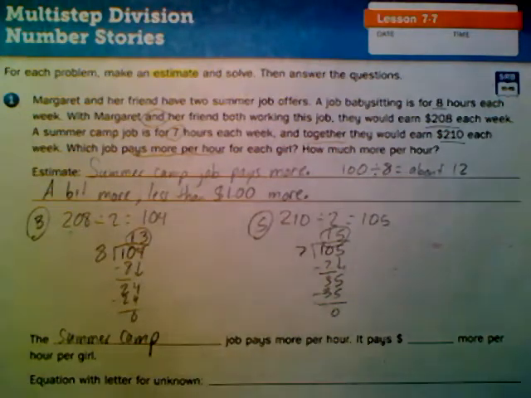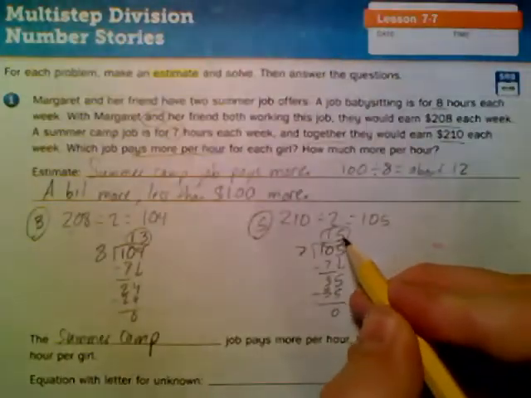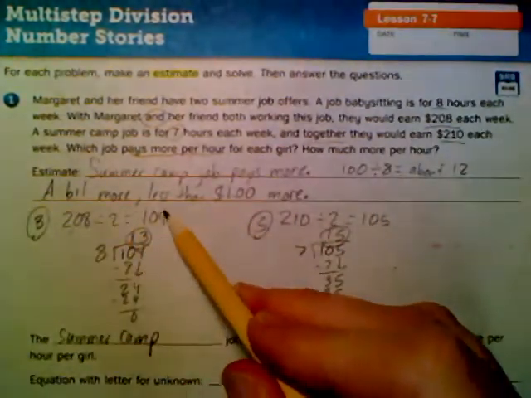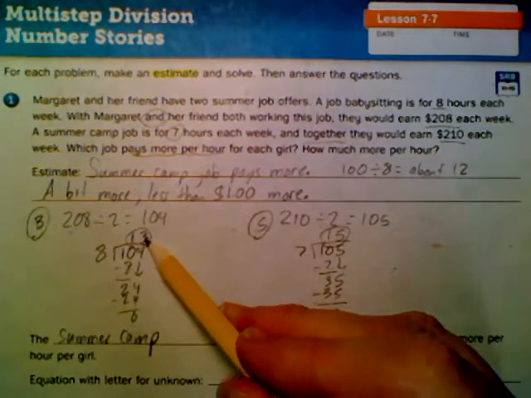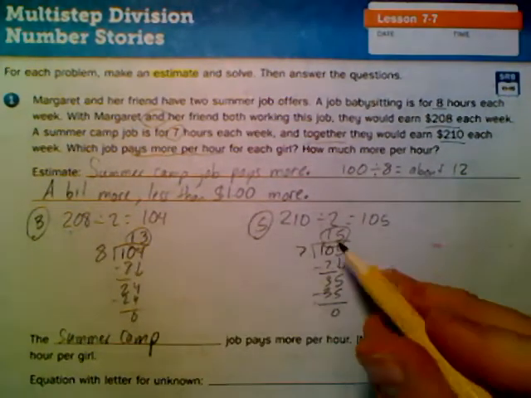Oh, well, this makes $15 an hour per girl because we already divided in half for her and her friend. Okay, so this makes $15 an hour. This we divided in half per girl already. So this is $13 an hour. Okay, how much more is this job than this job?